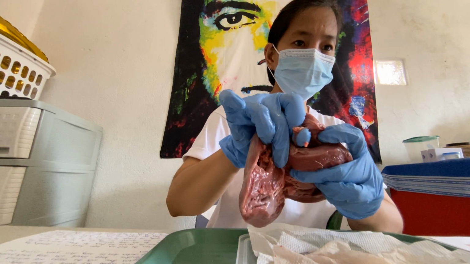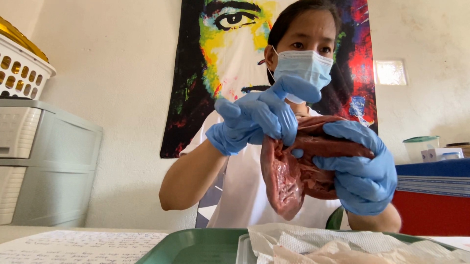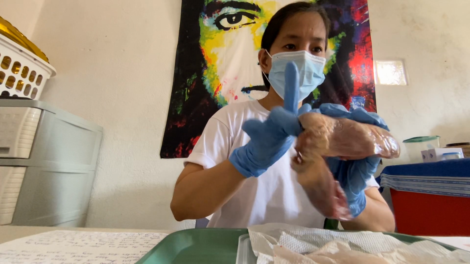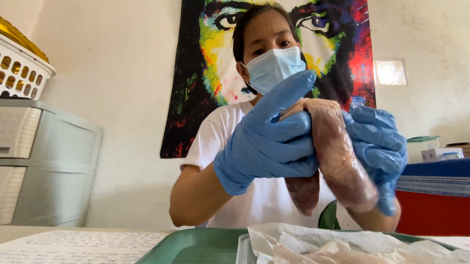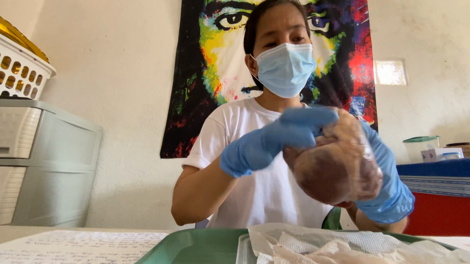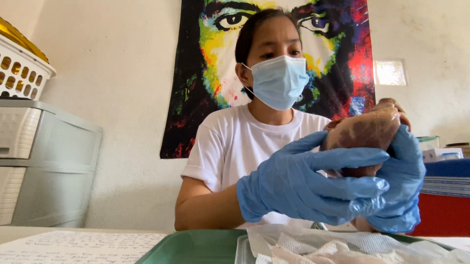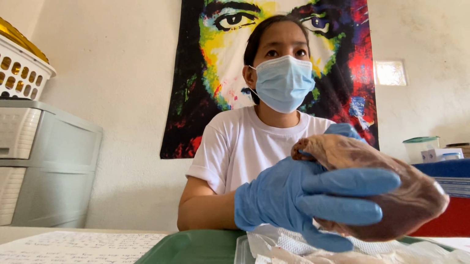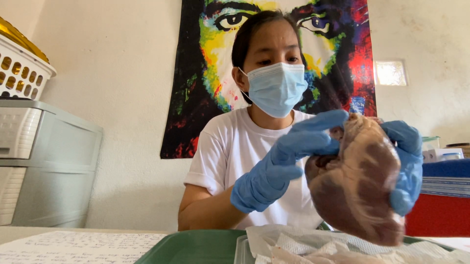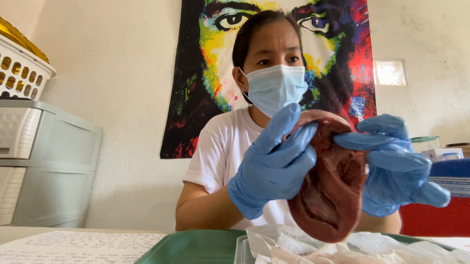See, they have a way. This is the way of the blood to supply the blood from the heart to the lungs, to regenerate and to deoxygenate oxygen.